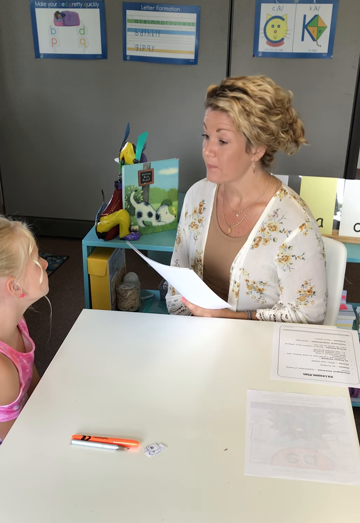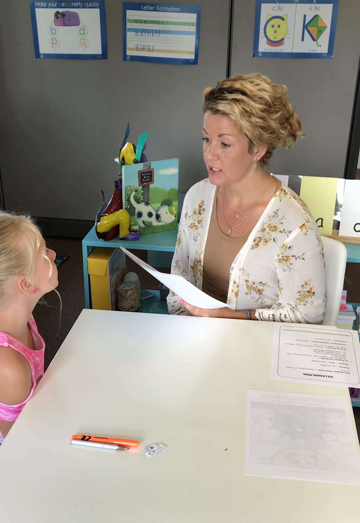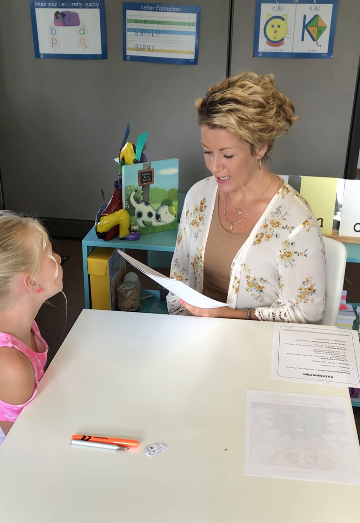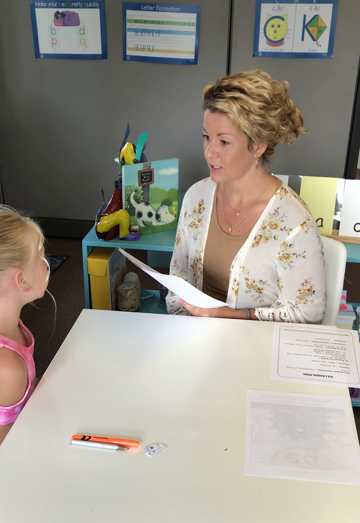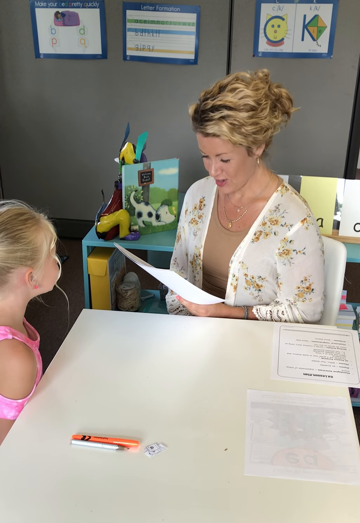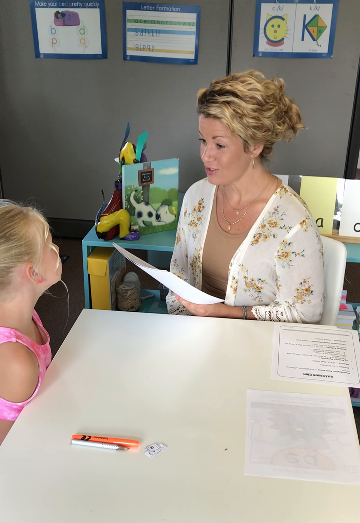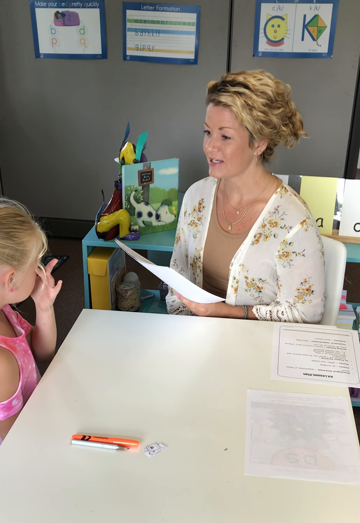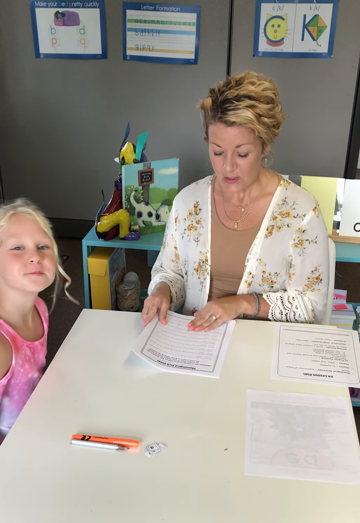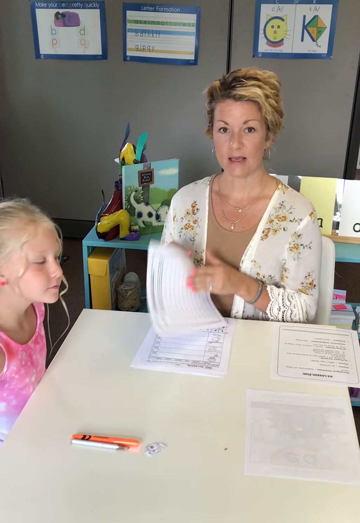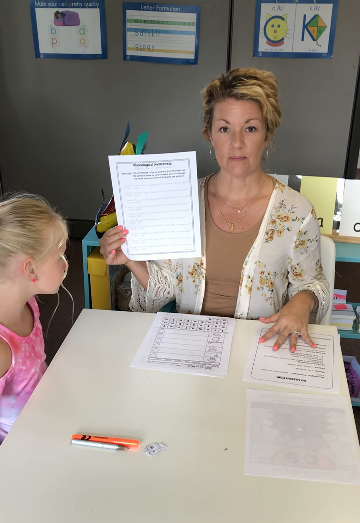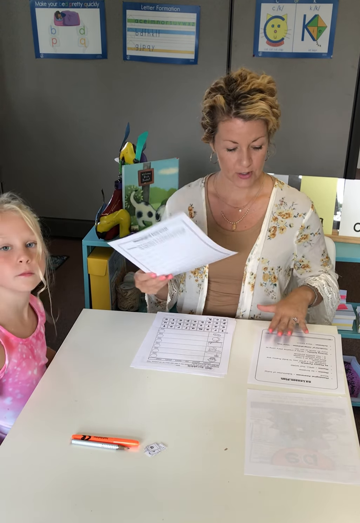So the word is beach. Beach. Change the B to R. Reach. Good. The word is reach. Reach. Change the R to T. Teach. Good. The word is teach. Teach. Change the T to P. Peach. Awesome job. So I would continue on through the 10 prompts that are written out here for you as the student manipulates that initial sound in the word.